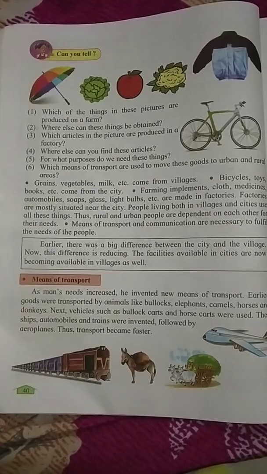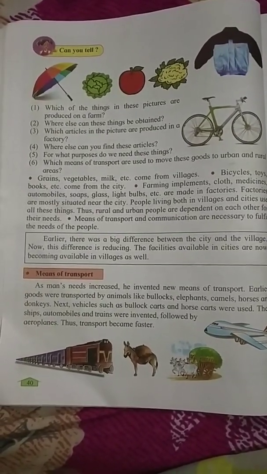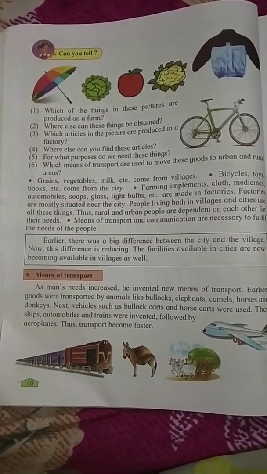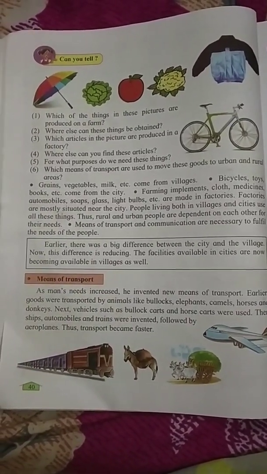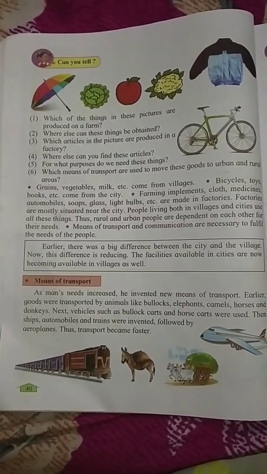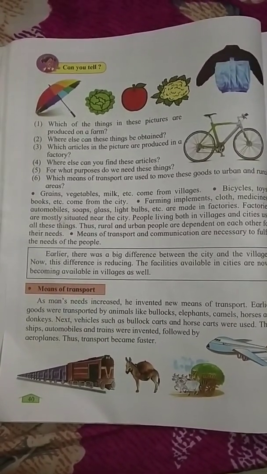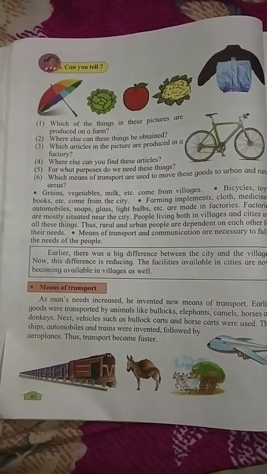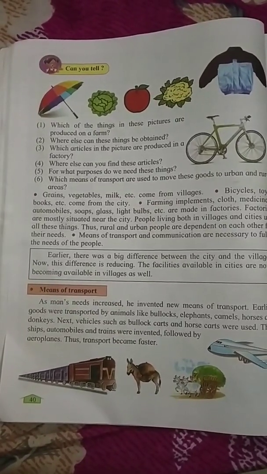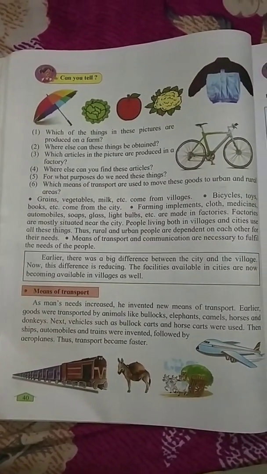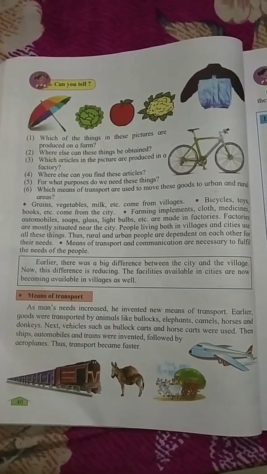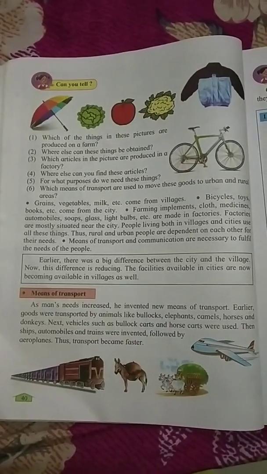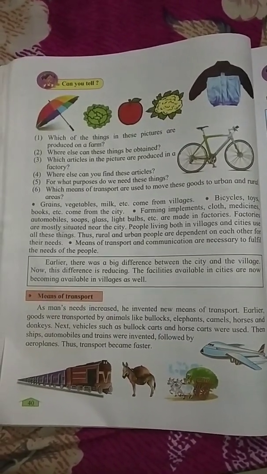Okay, children, now let's turn to page number 40, and on this we are going to see Can you tell. Here are a few questions in front of us, and we are going to solve these questions with the help of a few pictures. In the picture you can see an umbrella, then cabbage, then apple, then cauliflower, then a shirt or jacket you can say, and a bicycle. So let's see which are the questions.